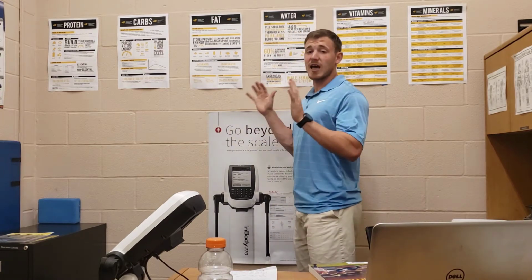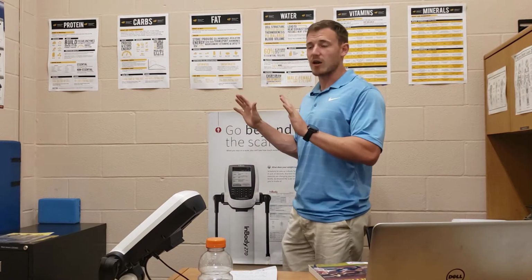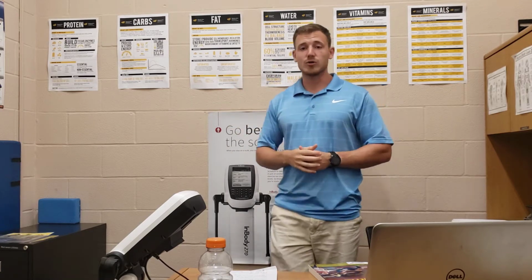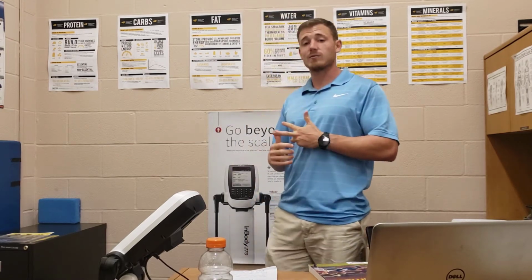I'm going to split them into categories. We do this a lot, categorize and subcategorize. On the right side, these 3 on the right are known as macronutrients. You've probably heard that before. Protein, fat, and carbs. They're called macros because we need an abundance of them.